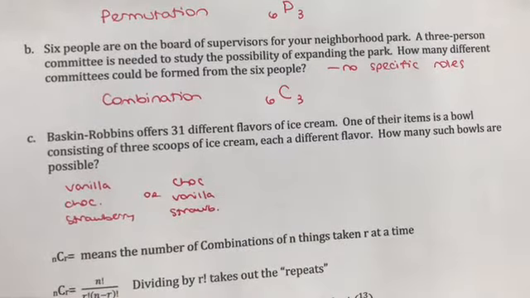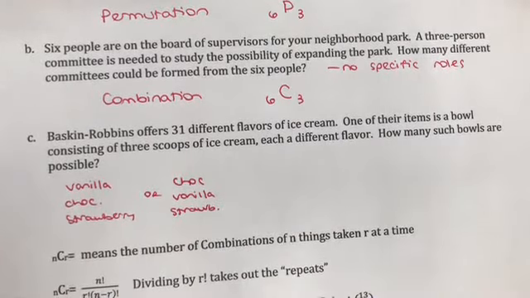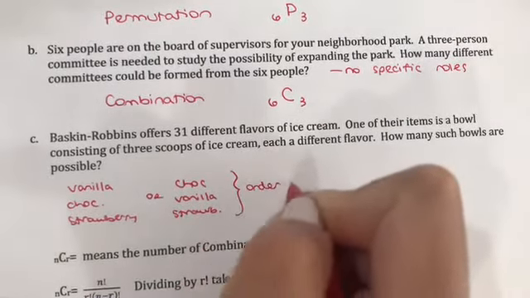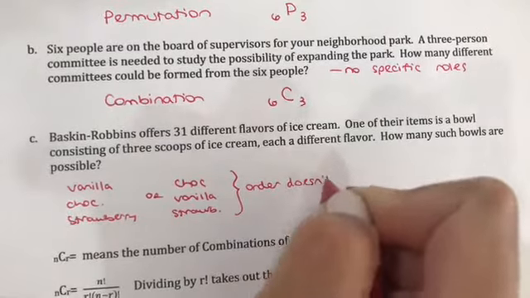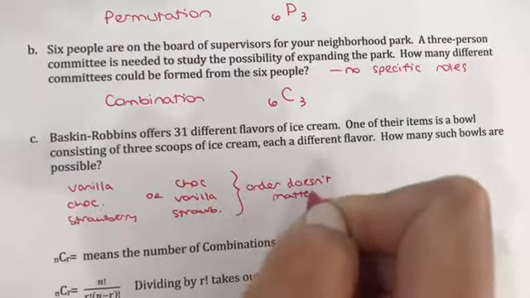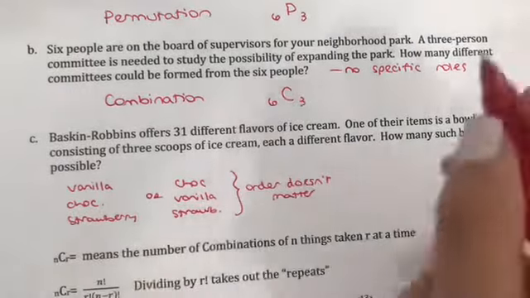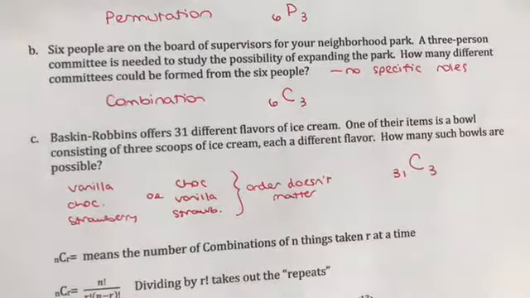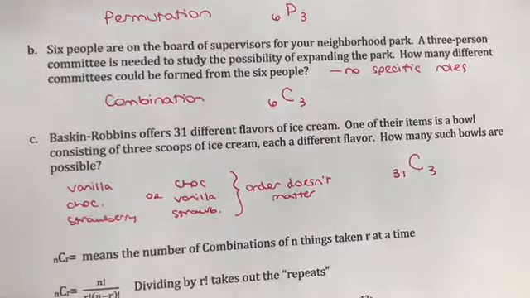Well, that's the exact same bowl, okay? The order that we put the scoops in doesn't matter. So this would be a combination. So we have 31 flavors, combination, we're choosing 3, okay?